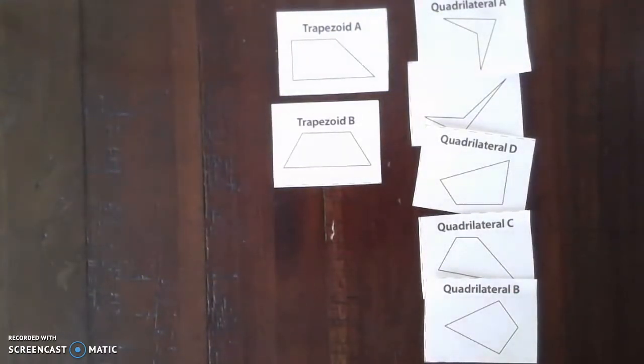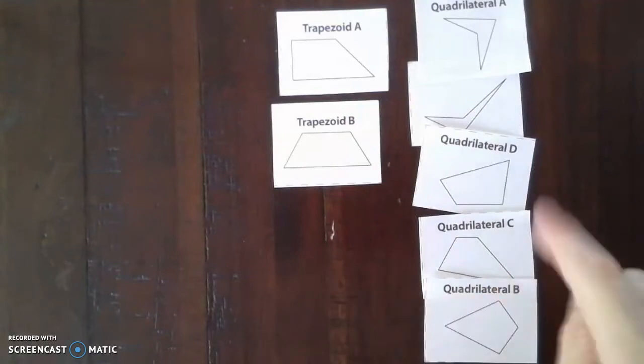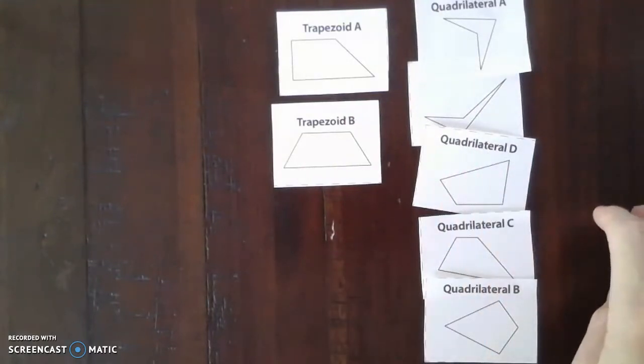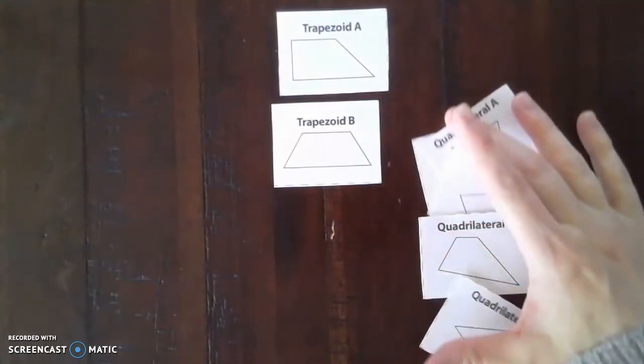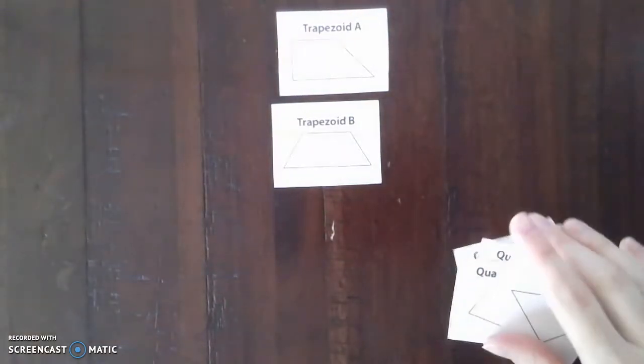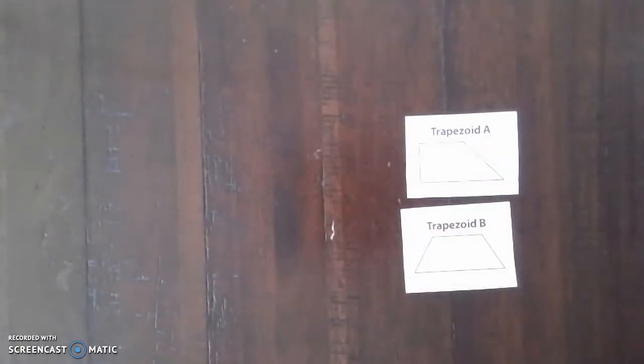My quadrilateral has exactly one pair of parallel sides. So that means which of these shapes have either none or two? It's the quadrilaterals. They have no pairs. So it's down to trapezoid A and trapezoid B. I wonder which one it's going to be. Let's read our next clue.